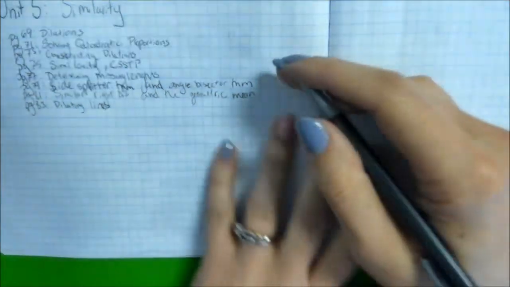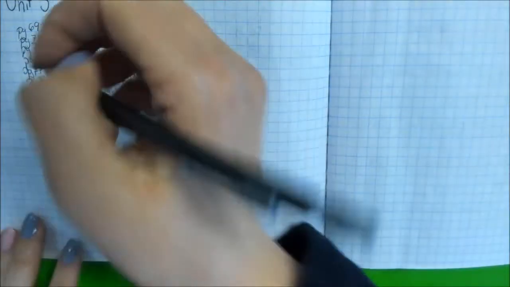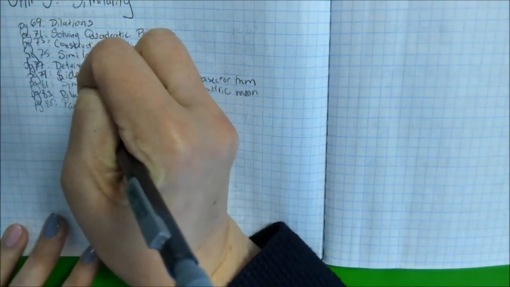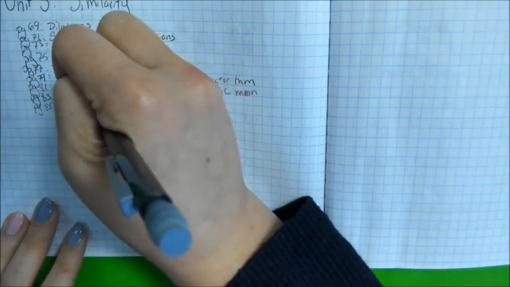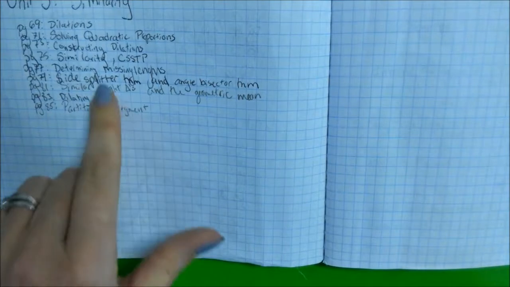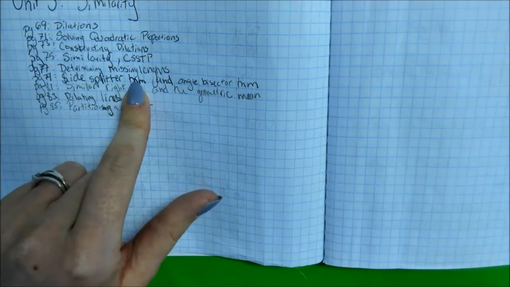Alright, today we're going to start on page 85. But before we get to this, I'm going to review something else. So page 85, we're going to be partitioning a segment. Partitioning a segment. But before we get to page 85, I want to look at the side splitter theorem.